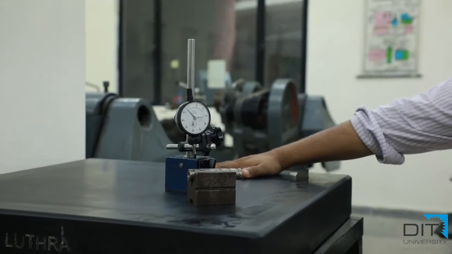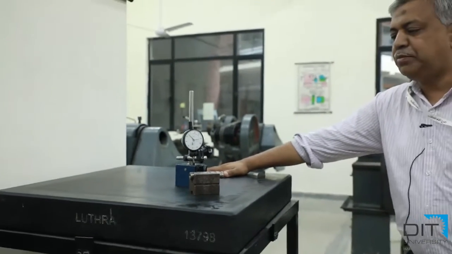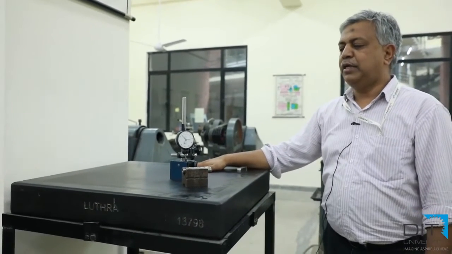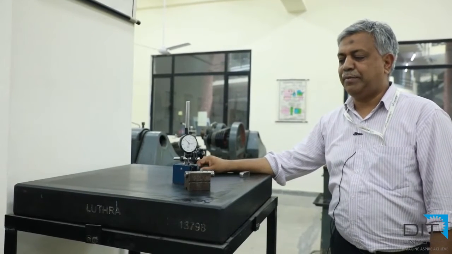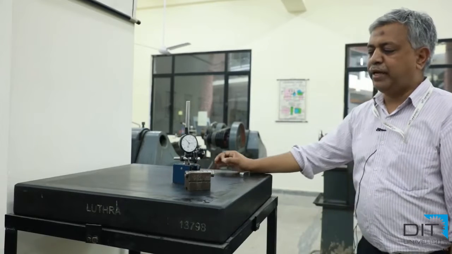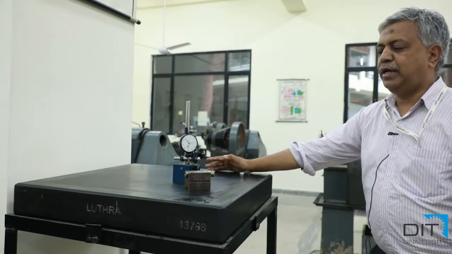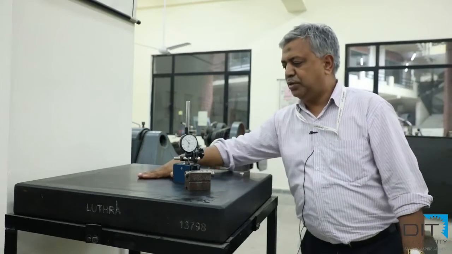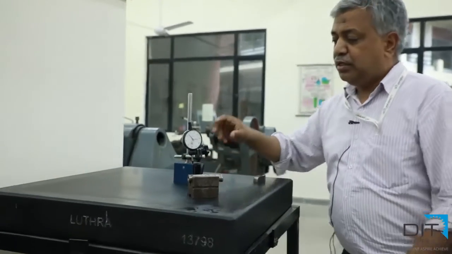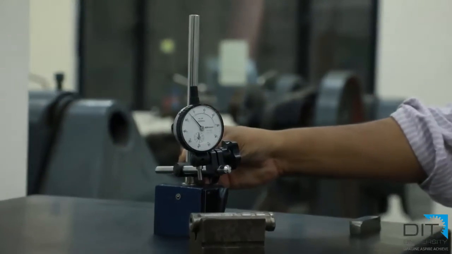Second, in case of cast iron surface plate, if there is minor damage on its surface, that is transmitted through the surface plate and the damage affects a bigger area rather than the damaged portion. In this case, if there is minor damage, that particular portion is damaged and the rest of the plate is undamaged and maintains its accuracy. So this plate is basically flat throughout, and this is the dial gauge, and this is the dial gauge stand, right?